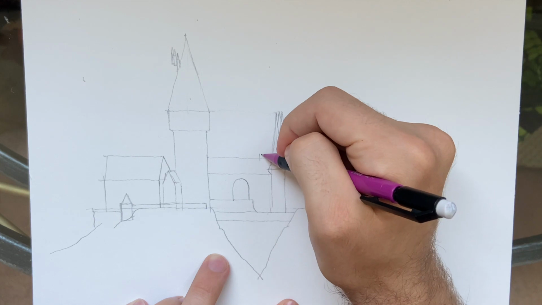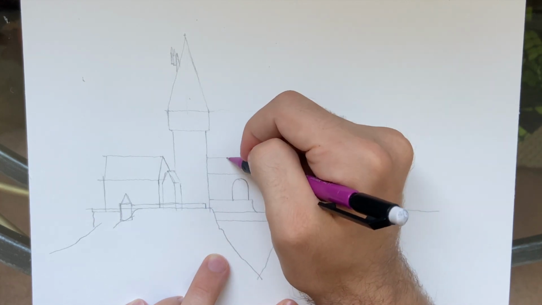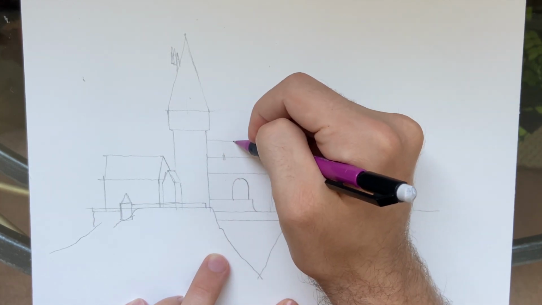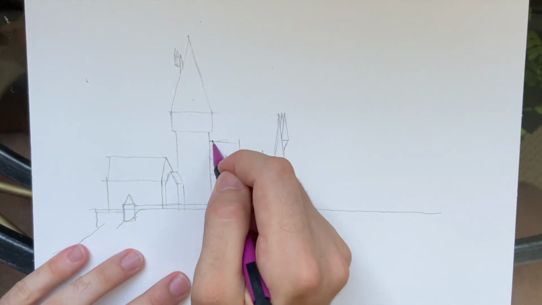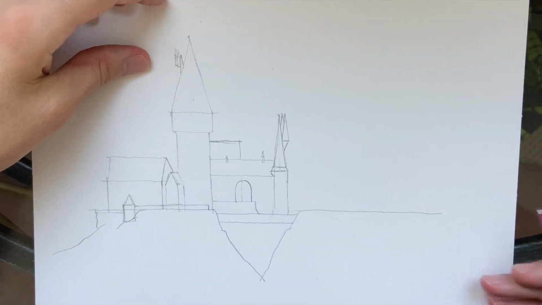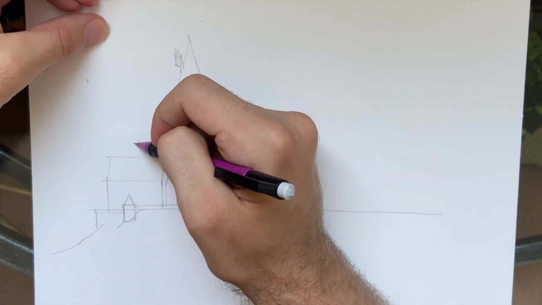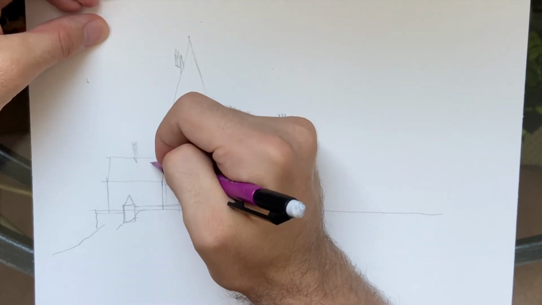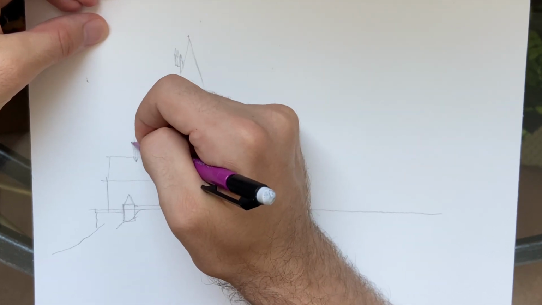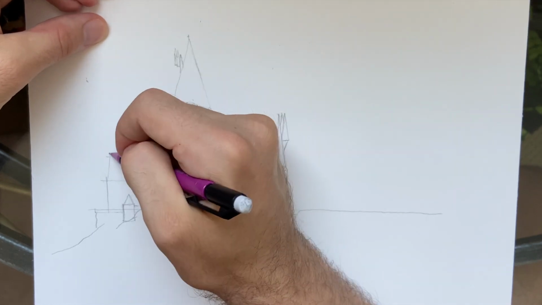Just adding in the roof to the building with the archway in the middle, and adding a few little details. And this is a building behind the archway, which you can see just through the archway. And just going back to add a little bit more detail, a few spires on top of the Great Hall roof.